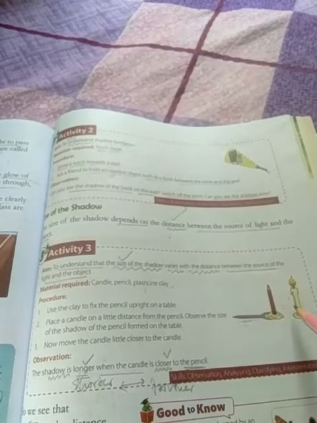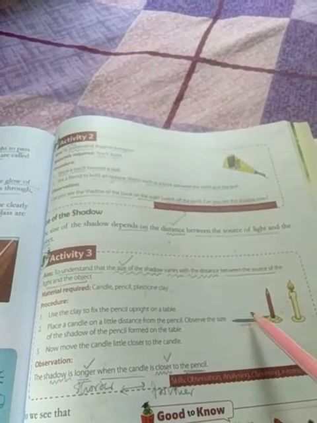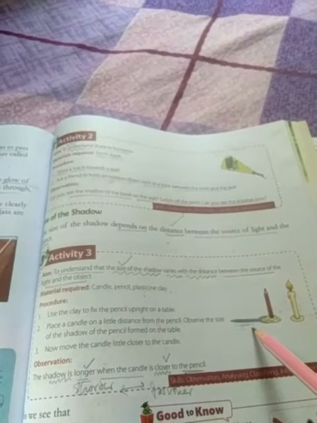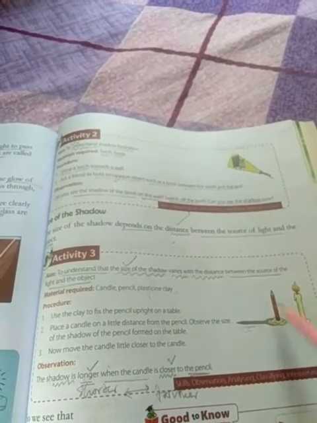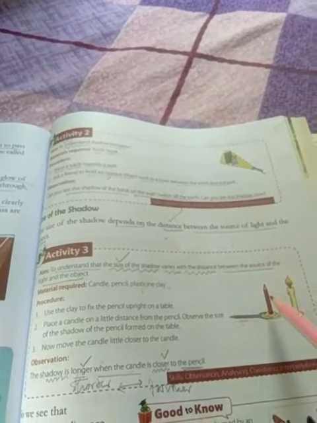But if the distance between the source of light, candle, and the pencil is further, then the size of the shadow of the pencil will be shorter. That means shorter distance, longer shadow, further distance, shorter shadow. These are the two distinct situations of the sizes of the formation of the shadow.